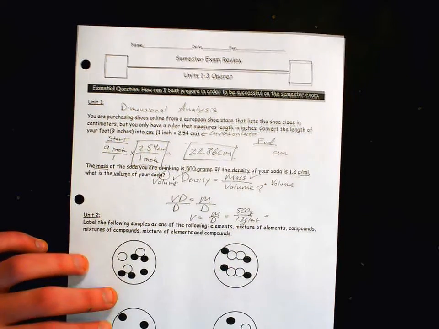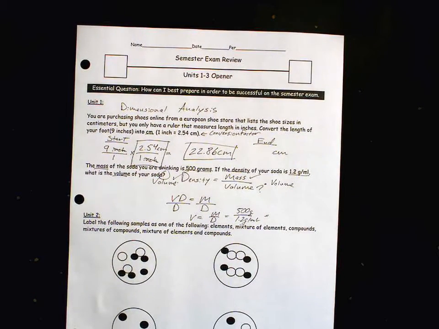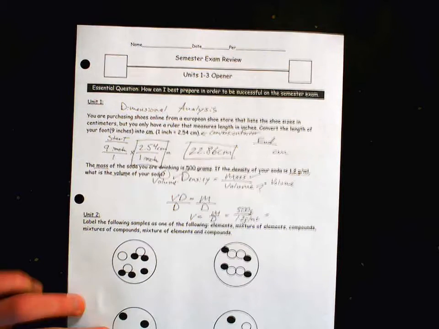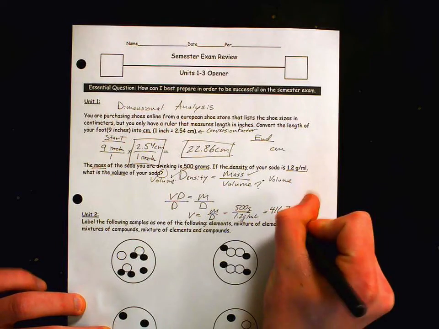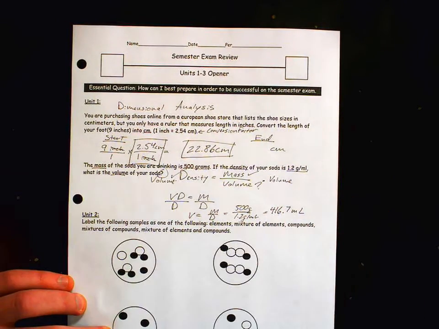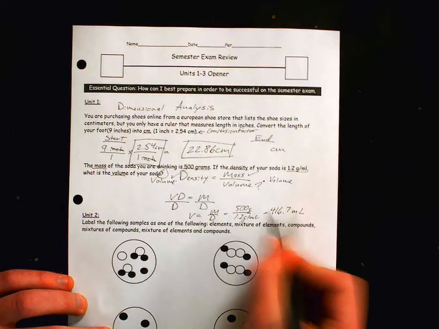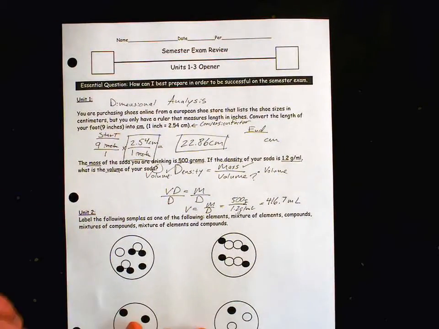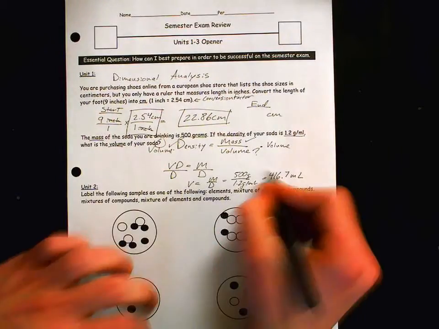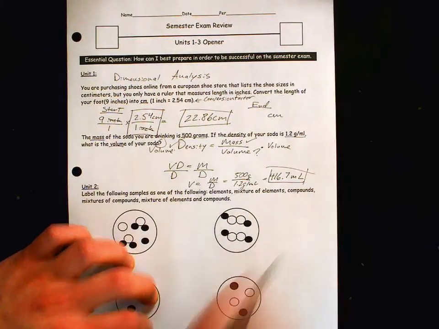Plug that in your calculator, you get a final answer of 416.7 milliliters. Double check that unit at the end, because if you're trying to find volume, you know that the unit then should be a volume unit. If you ended in grams, you know you did something wrong. So that's the answer for the second problem.